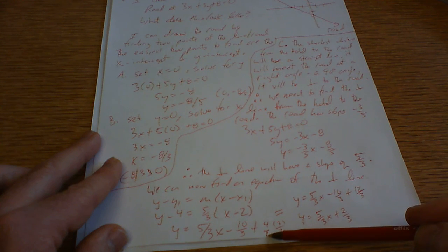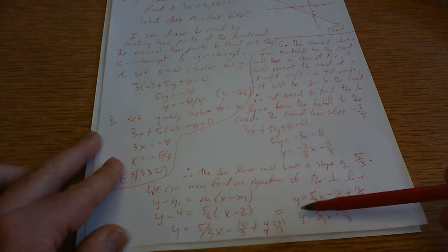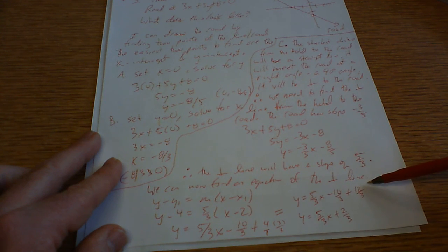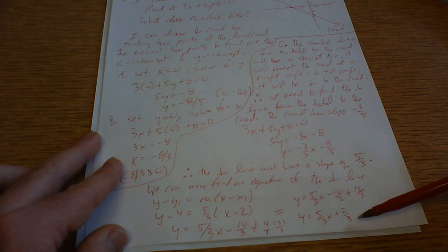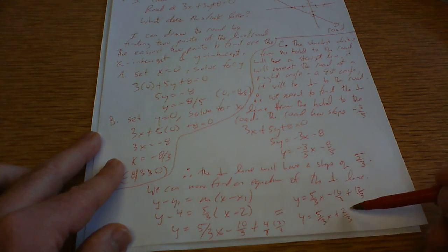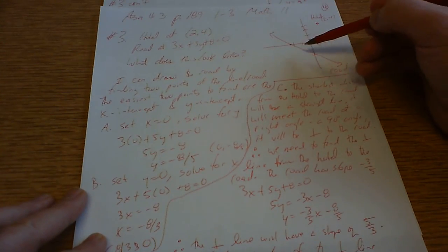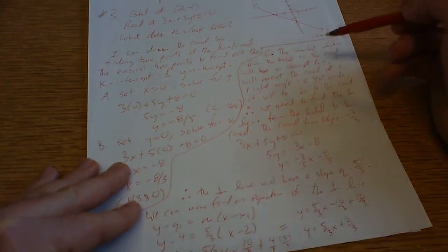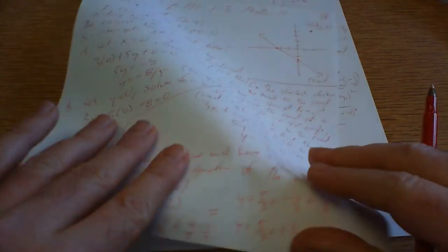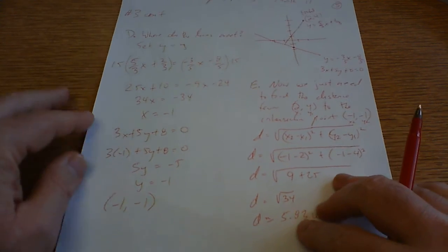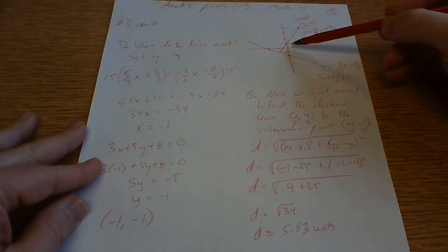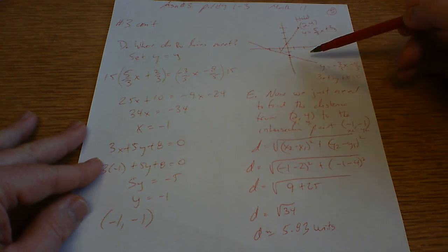So I multiply the bottom by 3, I multiply the top by 3, and that gives me 12 over 3. So that's here, negative 10 over 3 plus 12 over 3, which is 2 over 3. So now I know that this line here, which I haven't drawn in yet, is y equals 5/3 x plus 2 over 3. But on the next page, I did draw it in. So here we go. This is the equation for this line.